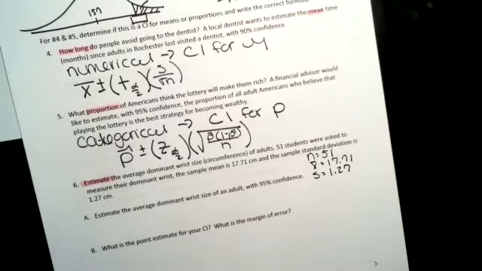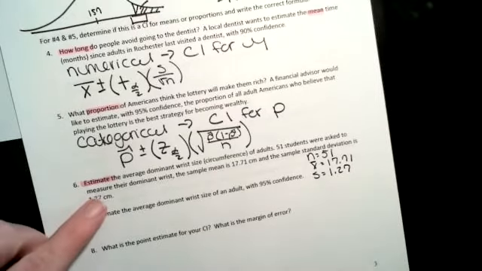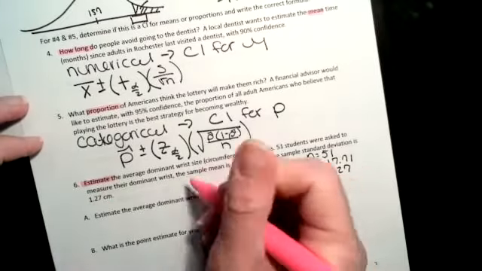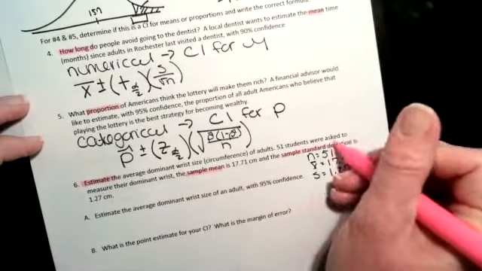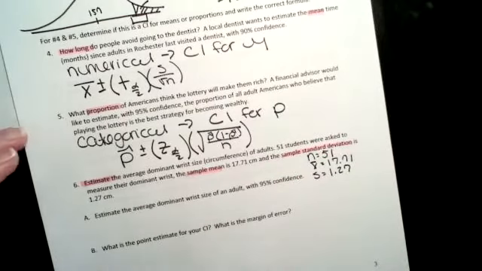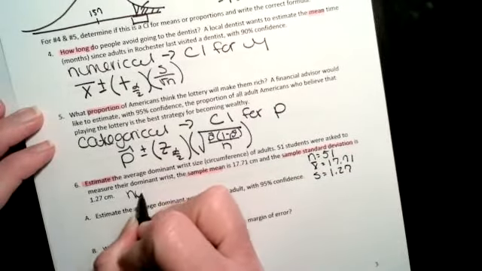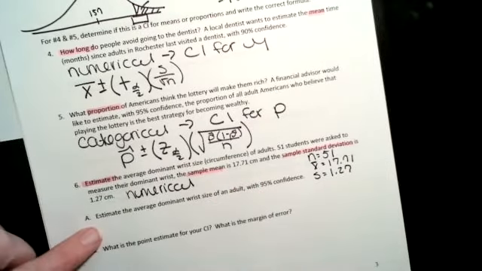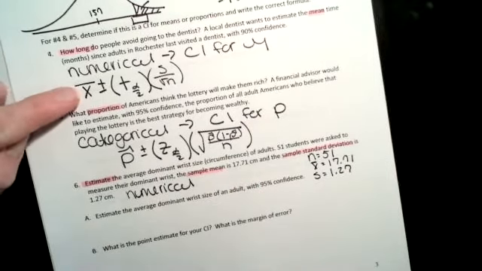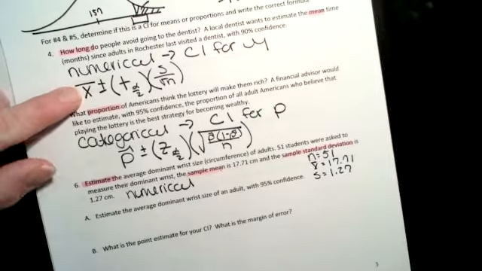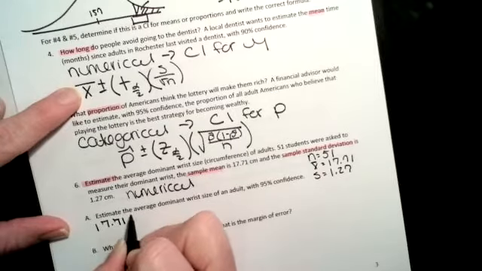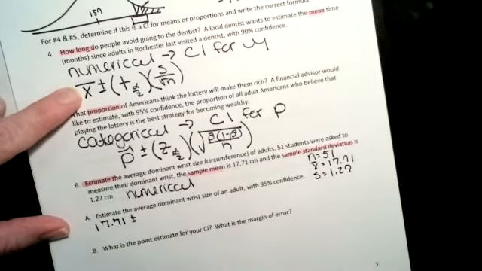All of that, when you see means, and you see the sample mean, and you see sample standard deviation, you only get that for numerical. So I know this is numerical. I'm just going to write that here. So we know that's for numerical data. All right, so estimate. I'm using the same formula I just wrote up here in number 4. So I have 17.71 plus or minus. Now I need to get my t value.